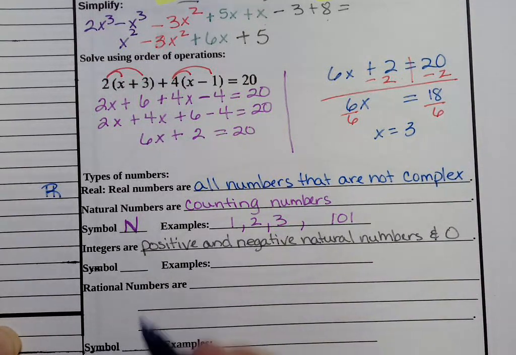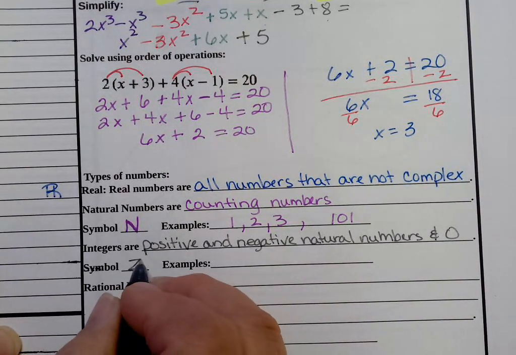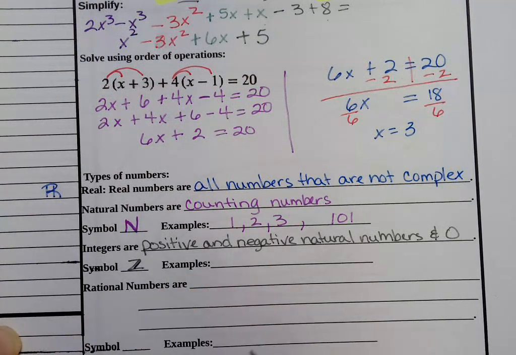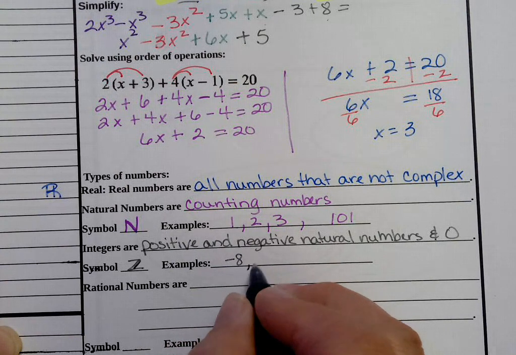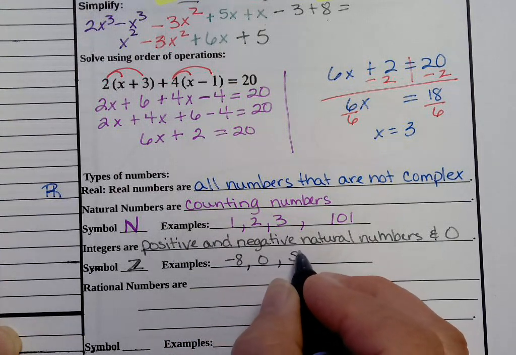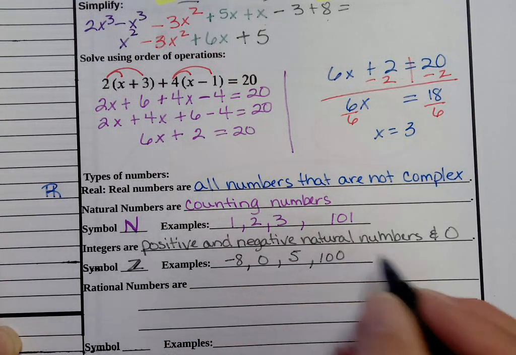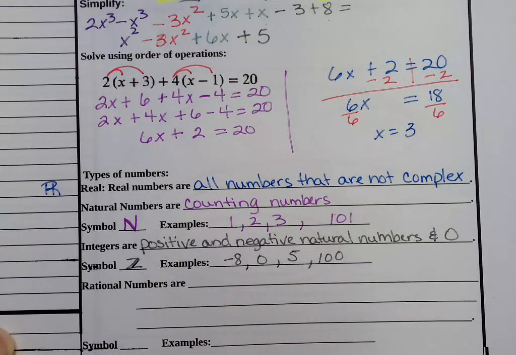The symbol is a Z. Once again, that middle piece has an extra line. Your examples are -8, 0, 5, 100. In other words, you won't have a fraction.